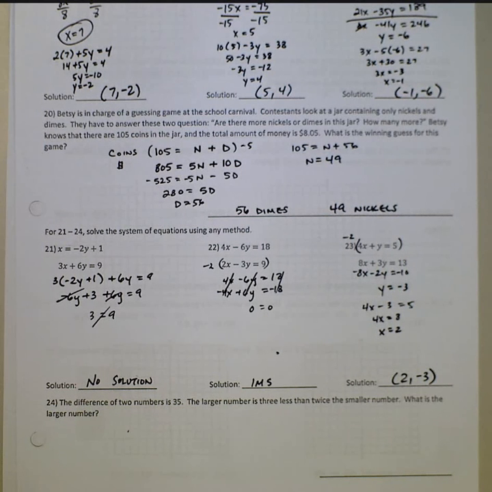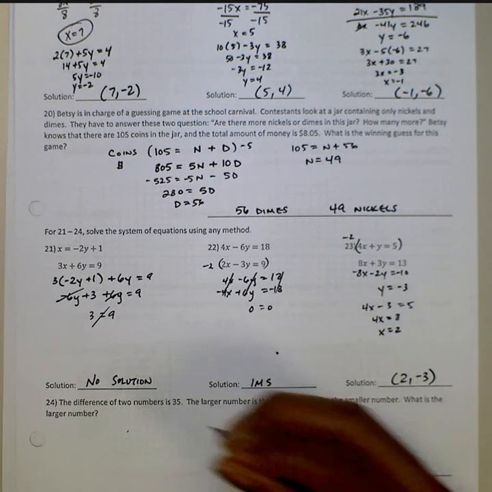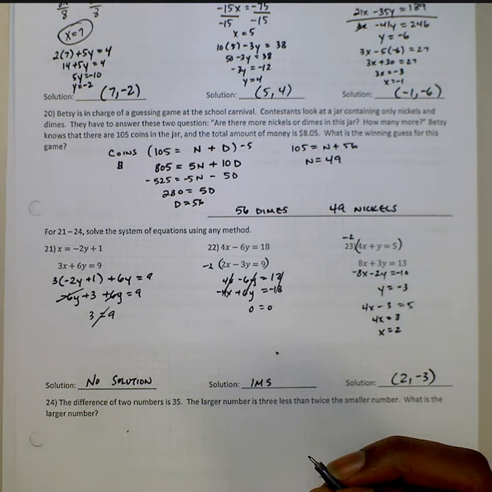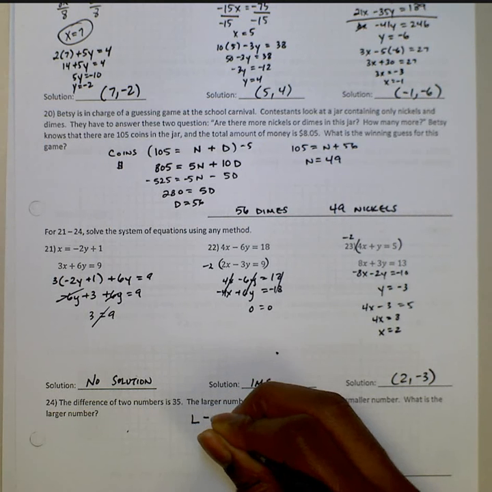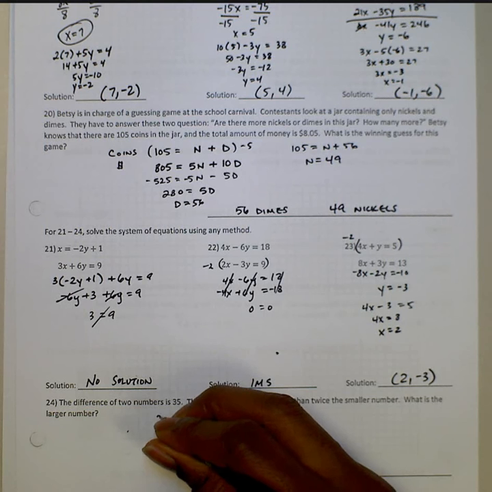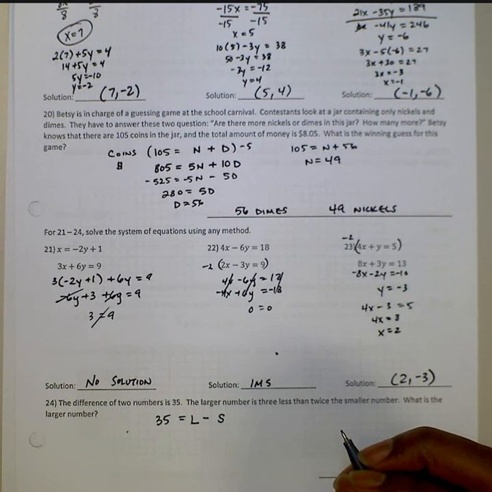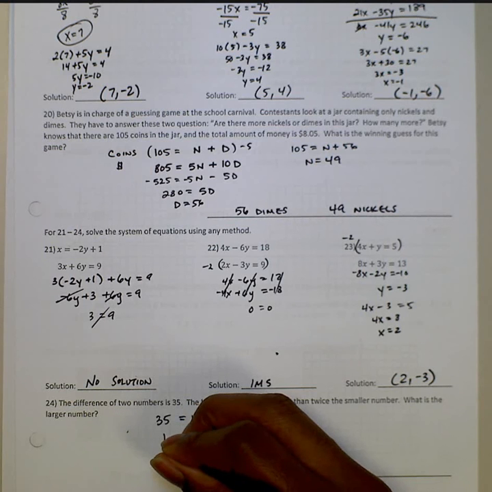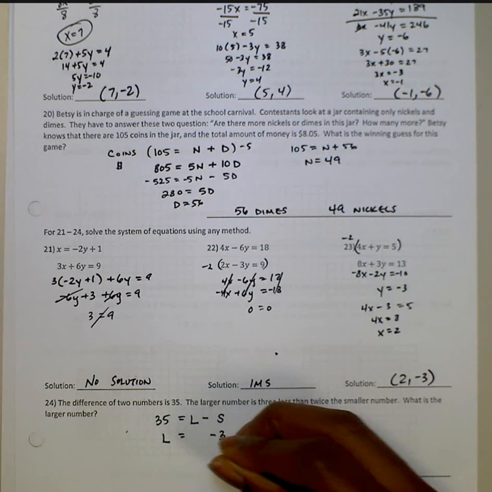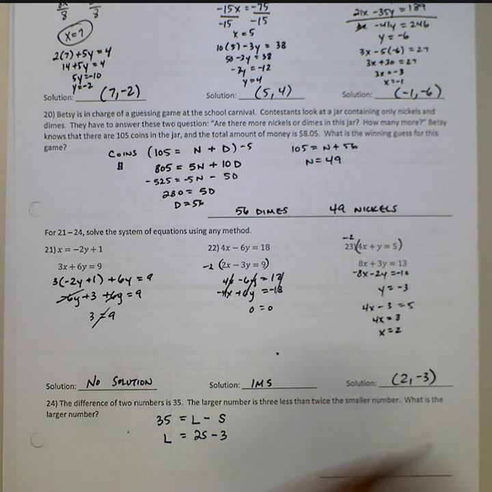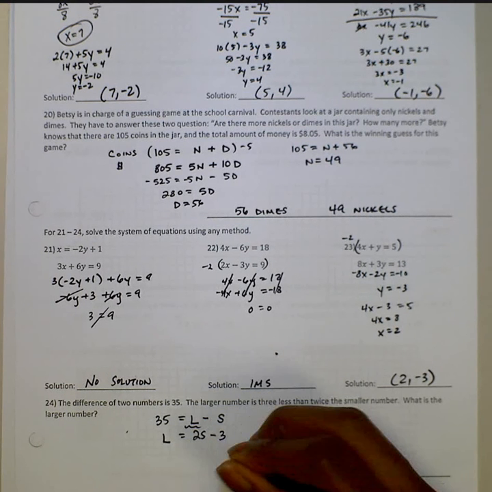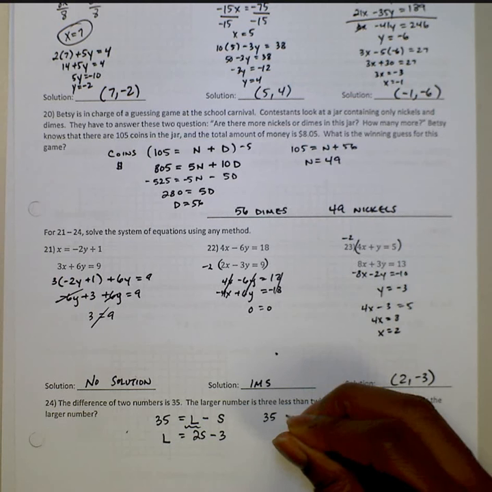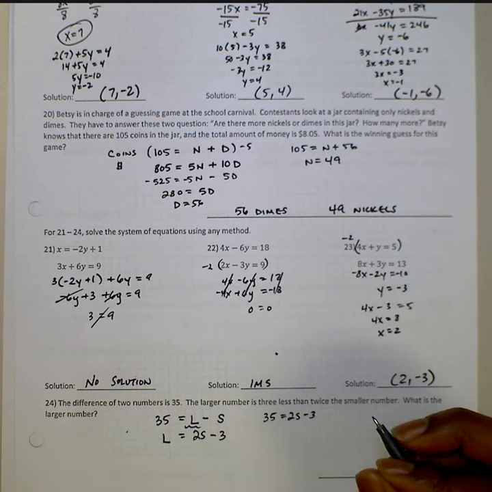Number 24 says the difference of two numbers is 35. So difference between two numbers is 35. The larger number is 3 less than twice the smaller number. What are the two numbers? So the difference between two numbers is 35. L minus S is 35. Then it says the larger number is 3 less than twice the smaller number. So here's our system. It looks like it's set up better for substitution. In my first equation, instead of writing L, I'm going to write 2s minus 3. So 35 equals 2s minus 3 minus s.